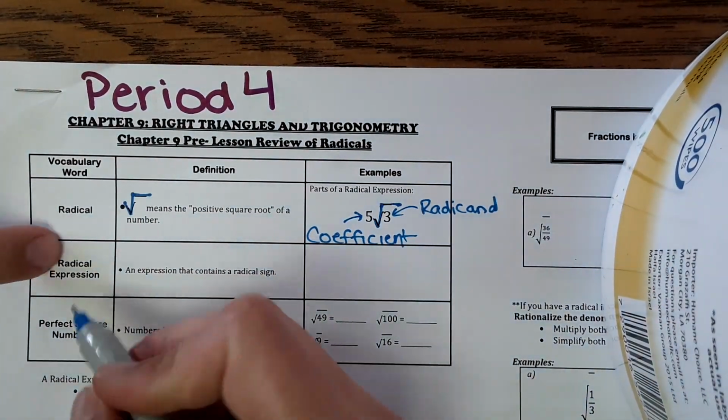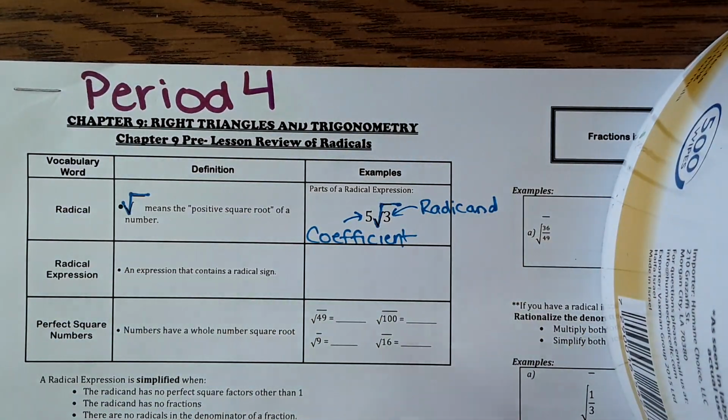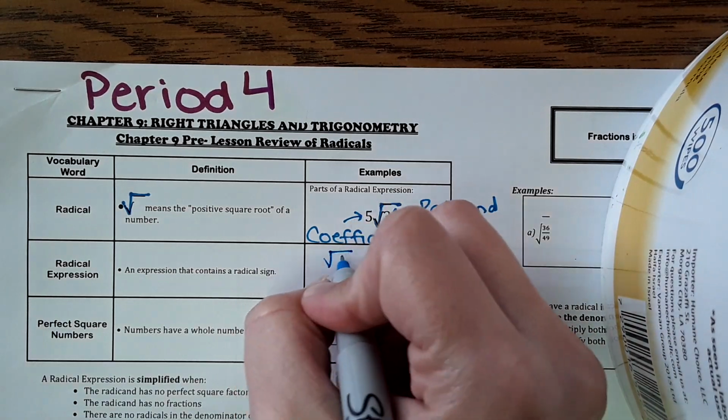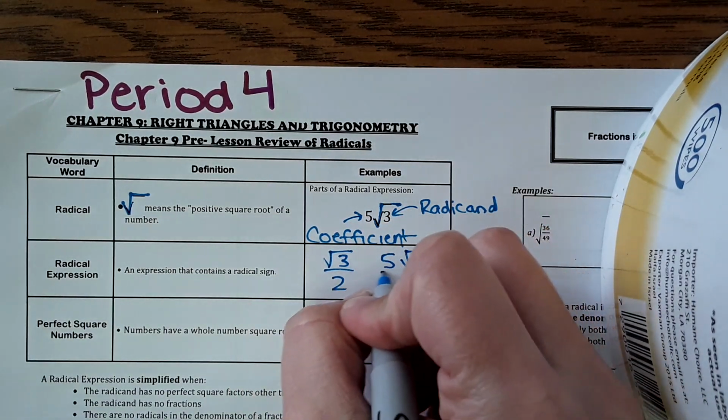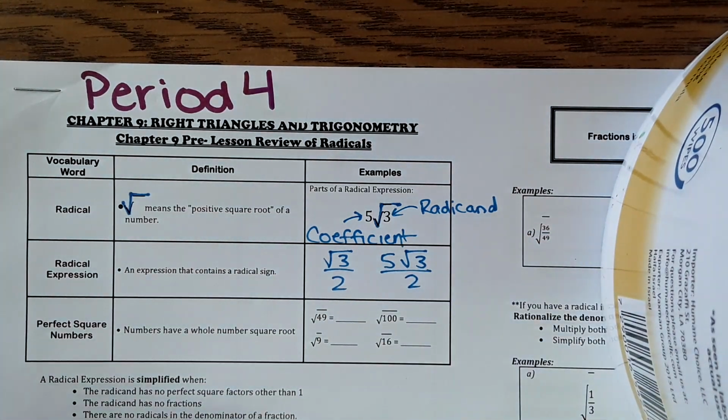Okay, so a radical expression is an expression with a radical in it, or with the square root symbol. This would be an example of a radical expression, or maybe square root of 3 over 2, or maybe 5 square root of 3 over 2. These are all radical expressions. It's an expression with a radical in it.